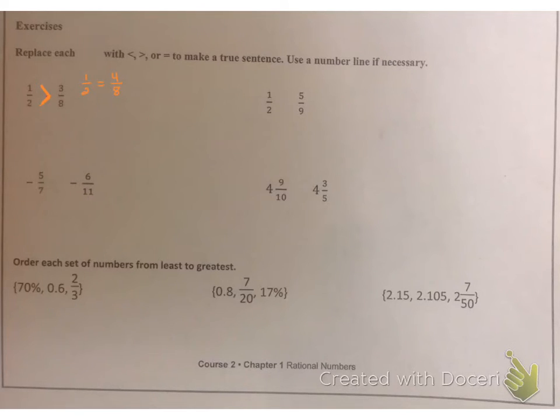You could do it the same way. You could find a common denominator. You could say, well, 2 and 8 both go into 8. So I could say, well, 2 times 4 is 8, so I'll do 1 times 4, which is 4. Whoops, I said 1 times 4 is 4 but I didn't make that a 4. There you go. And 4/8 is greater than 3/8, because 1/2 and 4/8 are the same thing.